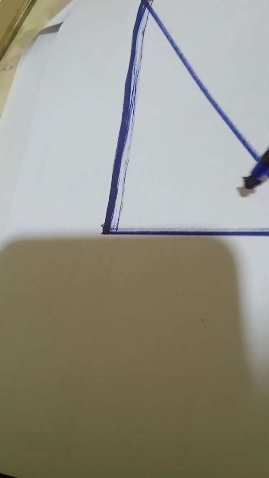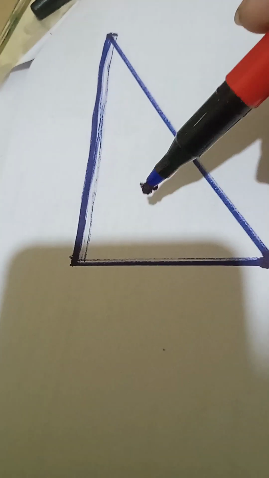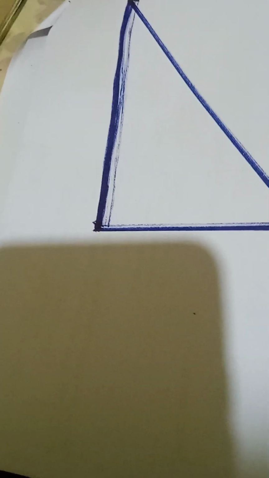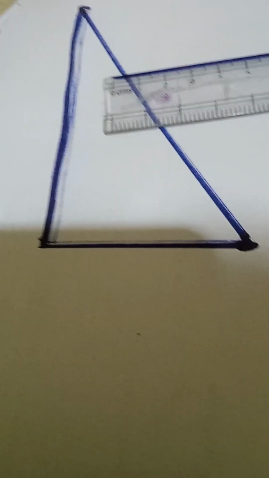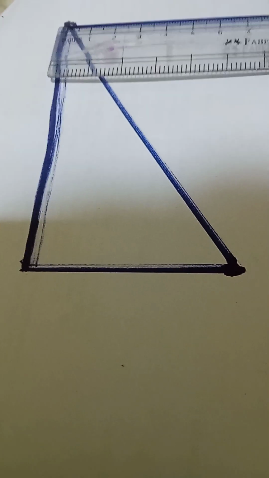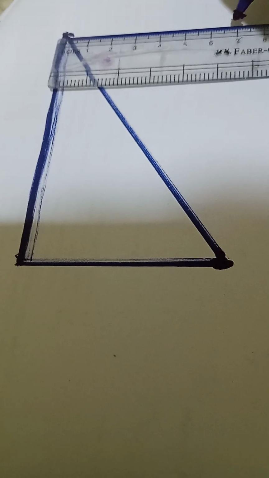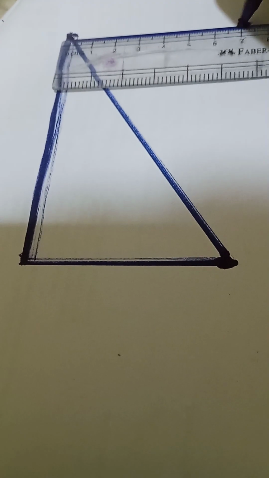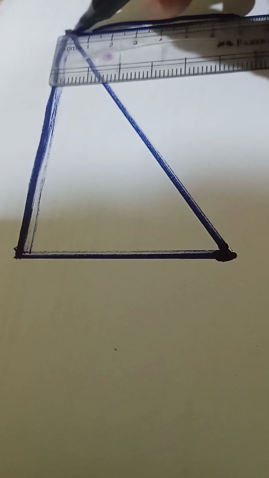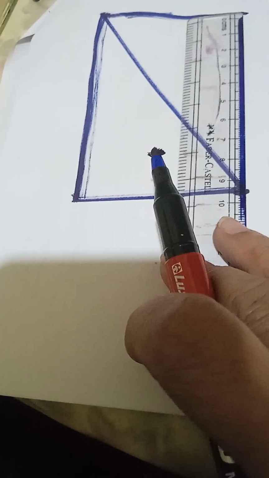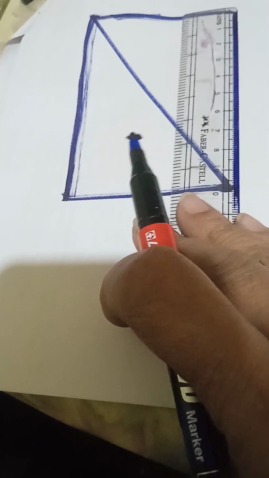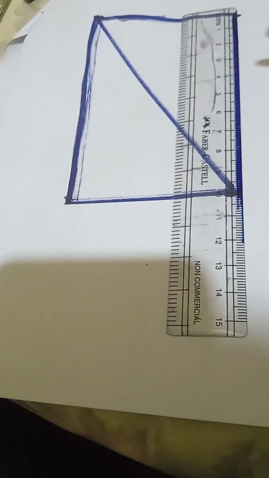This is one part of a triangle, right angle triangle, and when you connect this again here, 7, and you connect this to 10, 0 and 10.